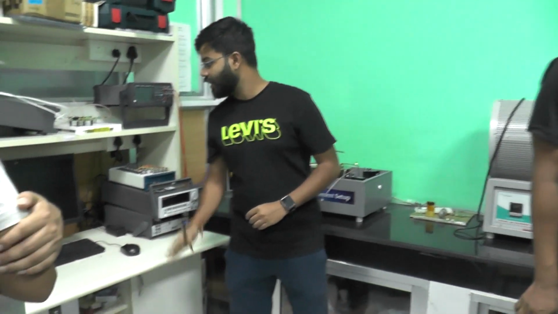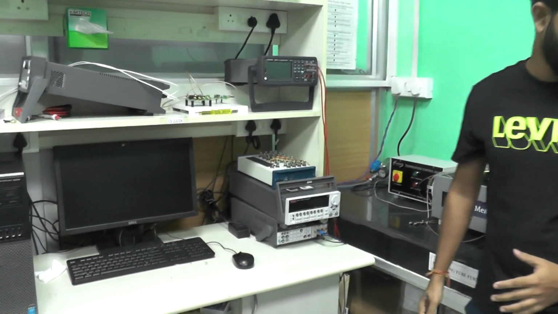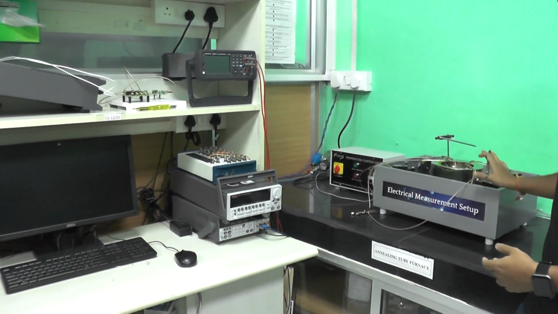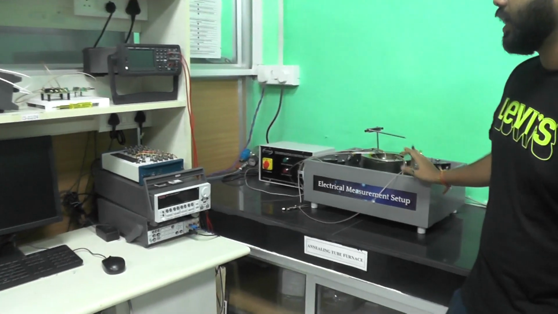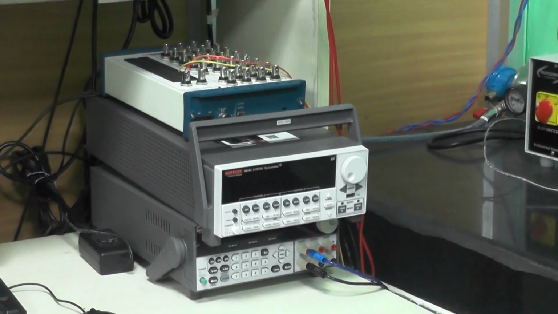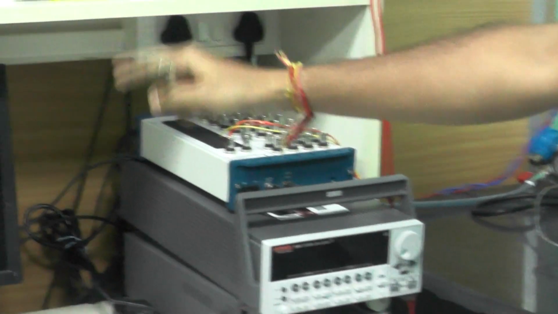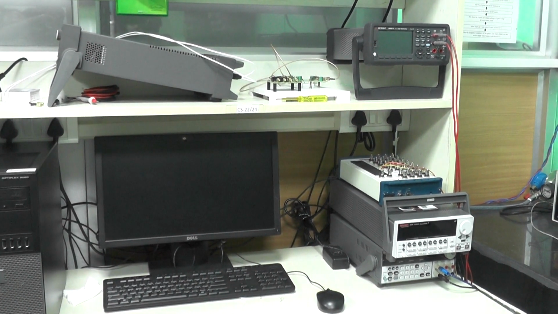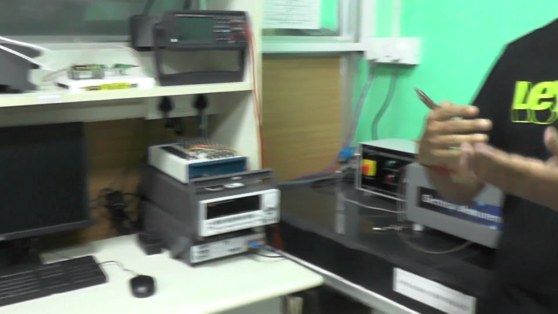So this is the RT measurement setup. As you can see, the whole setup is here. This is one kind of probe station that we have, and this is an SMU, and there is a DMM. There is a DAC measurement system, and this is our dedicated PC to measure the resistance versus temperature of a particular sheet. That means the thin film that we have grown using a sputtering technique or any other PVD kind of technique.